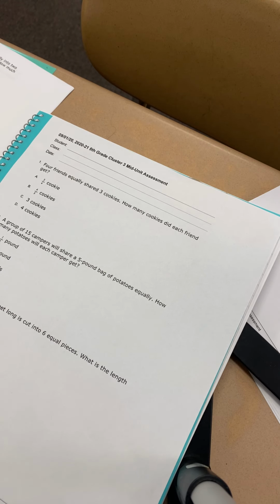Good morning. I'm going to walk you through how to do some division, and it's going to end up being with some fractions involved. We're going to look at how this works and how it plays out. So the first one says 4 friends equally share 3 cookies. How many cookies did each friend get?